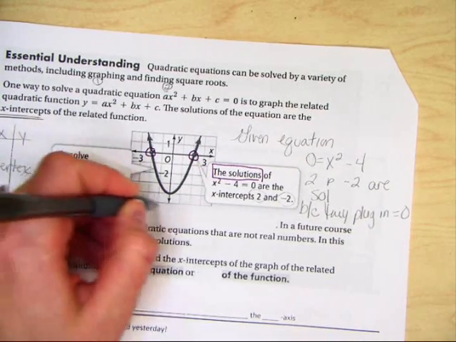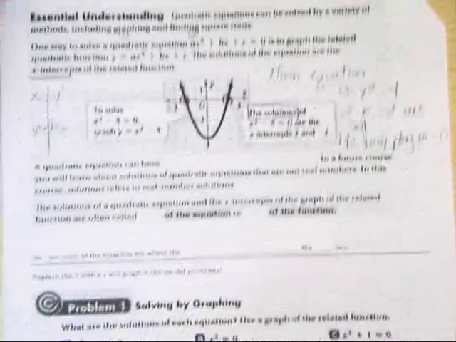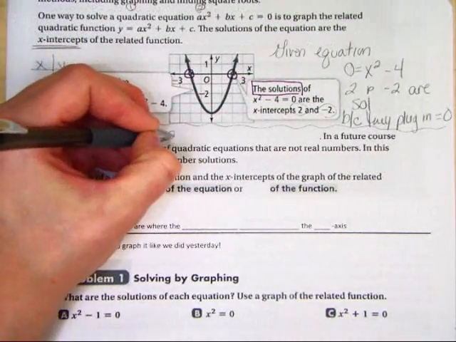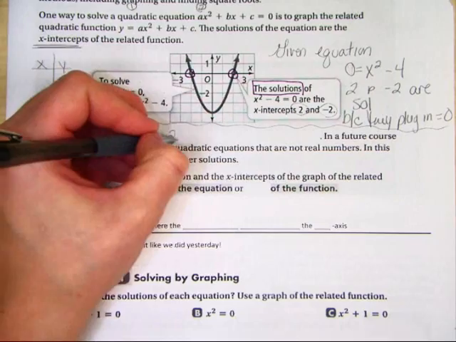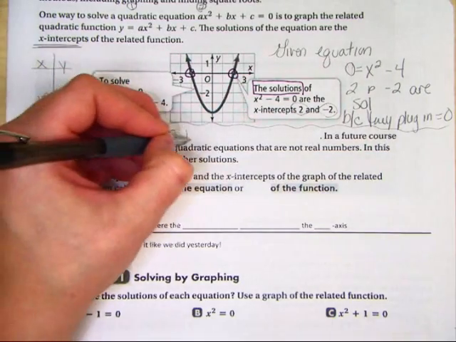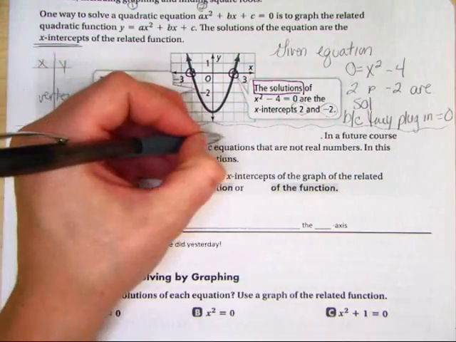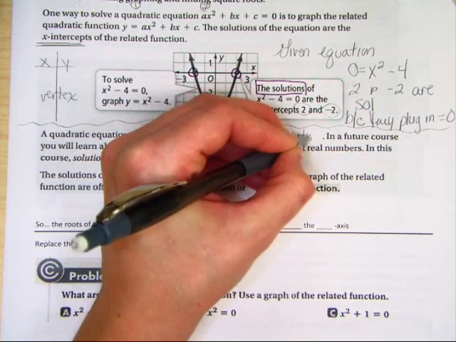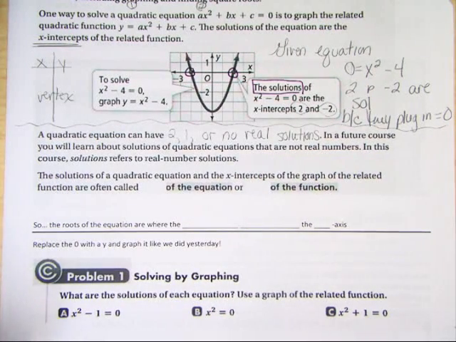All of that aside, let's move on. A quadratic equation can have 2, 1, or no real solutions. In a future course, Algebra 2, you're going to learn about some solutions that are not real. Those are going to be called imaginary solutions, but you won't get there until Algebra 2.